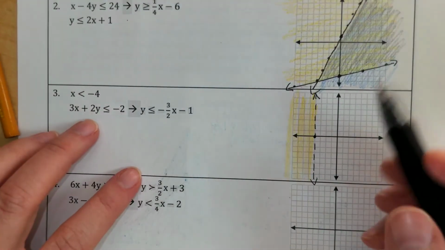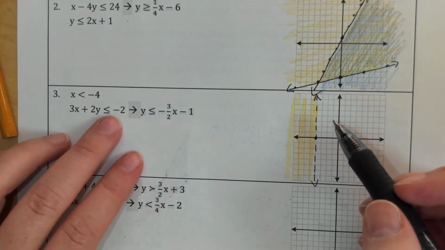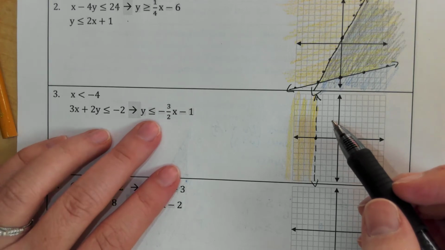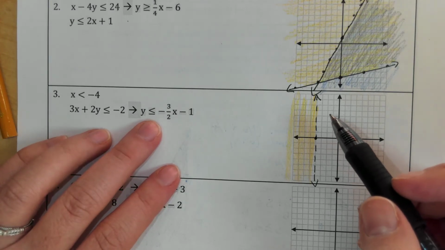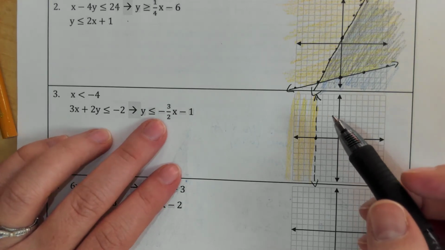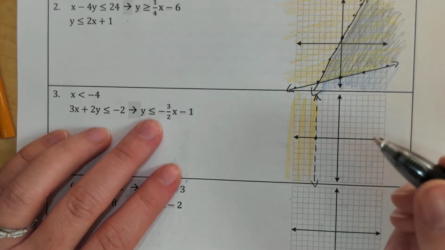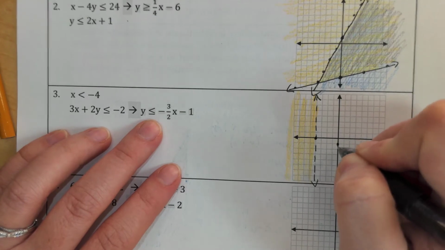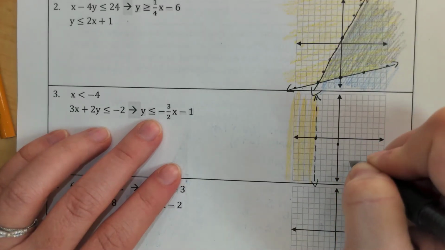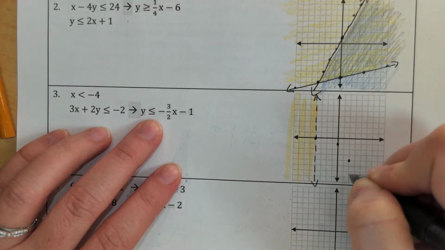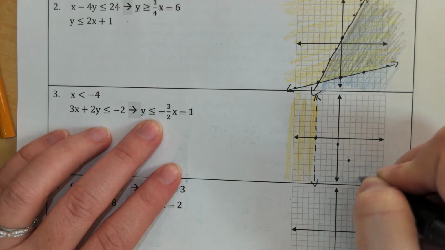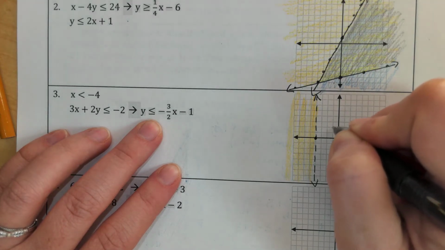Okay, the next one, I've gone ahead and converted. We subtracted the 3x, we divided by 2, so we end up with negative 3/2 x minus 1 for my slope-intercept form. I did not have to change the sign because I did not divide by a negative. So I'm going to put a point at 0, negative 1, and I'm going to be going negative 3, positive 2 from my slope, and I'm going to go in the opposite direction.